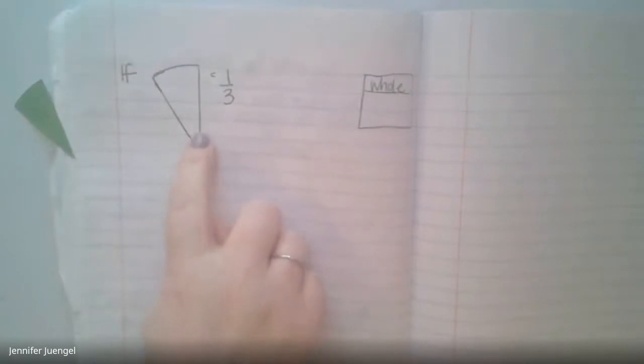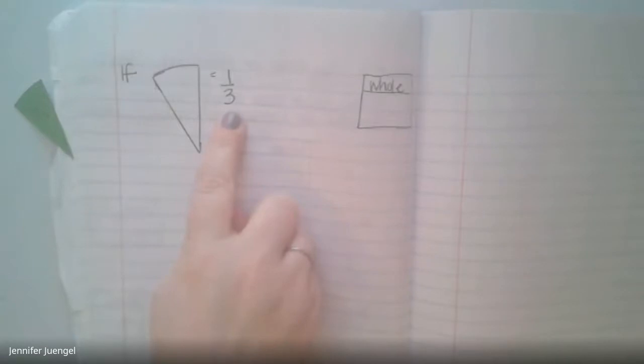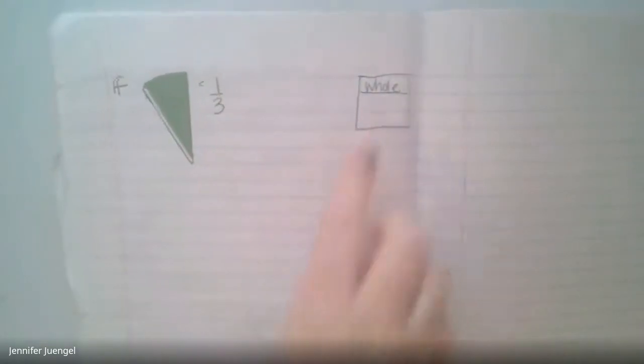Okay. So this little piece is 1 part out of 3 parts I'm going to need to make the whole entire thing. So I need to put 3 of these together in order to find out what my whole piece is. I'm going to mix up my fraction pieces to see what I'm going to do.